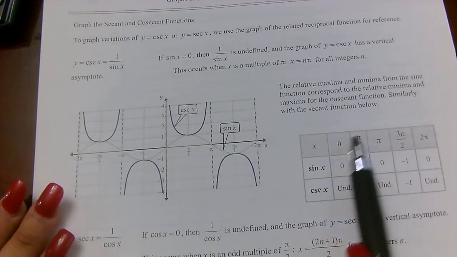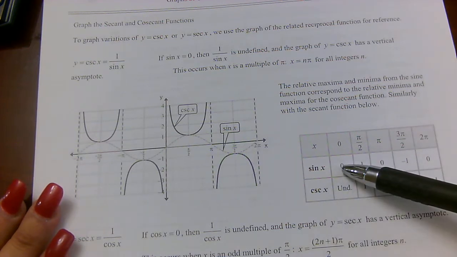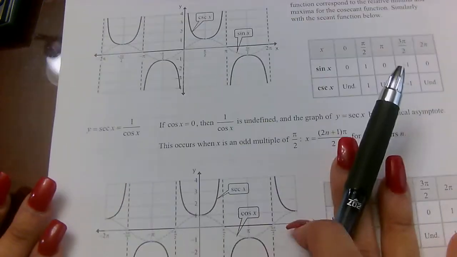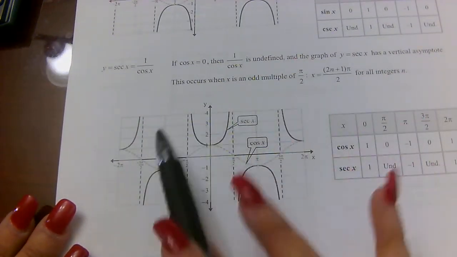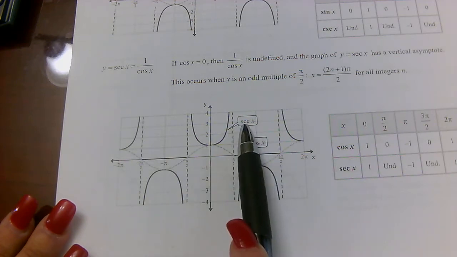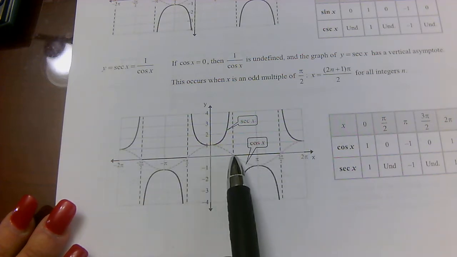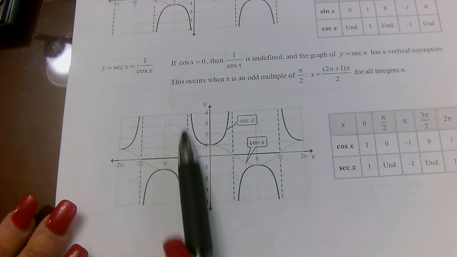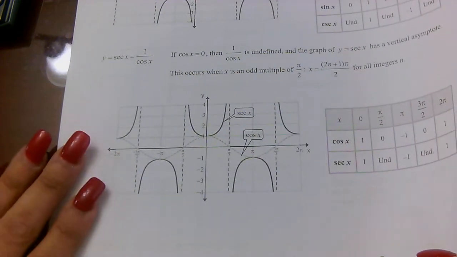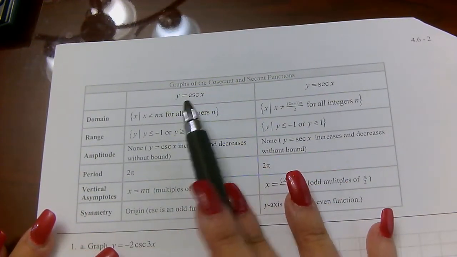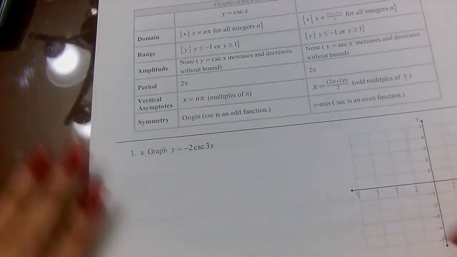Now this table is basically the same thing as before. 0, 1 over 0 is undefined. 1, flip it, you still get 1, and so forth. So we're going to be using that table and the points as well. Same thing for the other one. If we have secant, the reciprocal is cosine. So we must be able to graph cosine and then use the points where it's at 0, at the center, and that will become our asymptotes on the secant graph. Okay, let's go ahead and do a few of these. Here's the basic information for your secant and your cosecant function. Let's go ahead and graph.